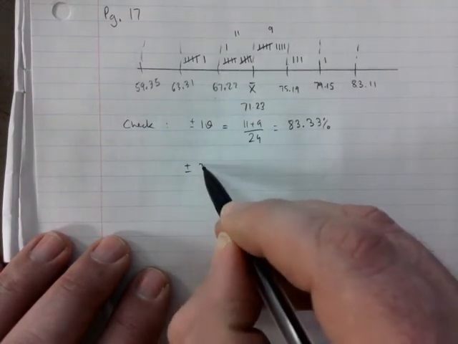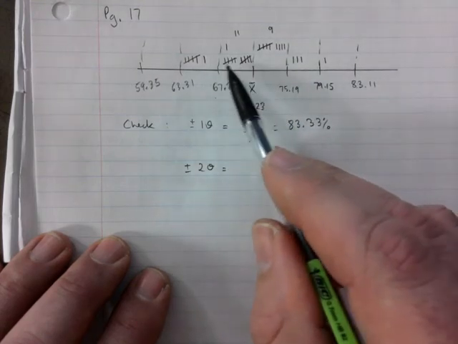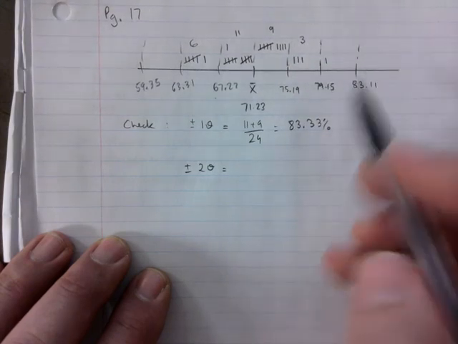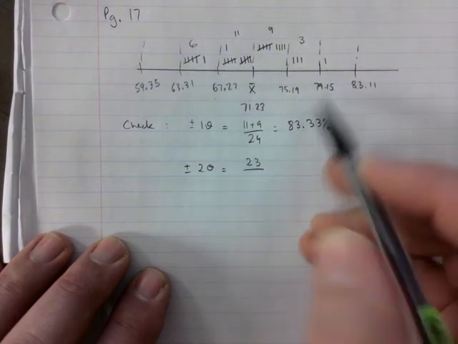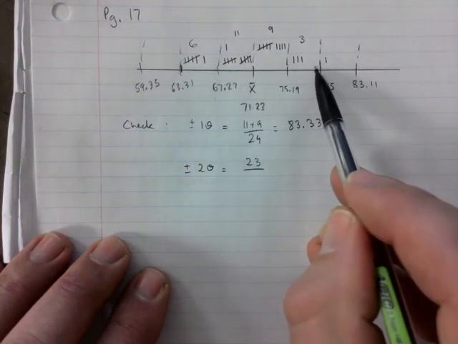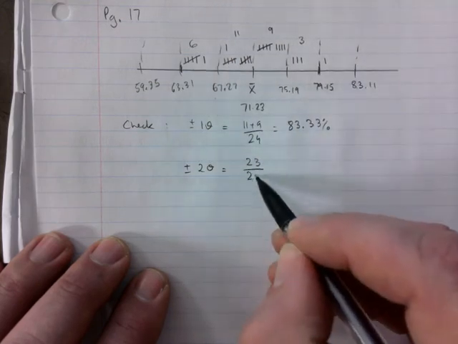Plus or minus 2 standard deviations. We've got to go all the way back here, which is 6 in there, and there are 3 there. So it's basically everything except for the 1 here. If I go 2 standard deviations from here all the way to there, I'm including every value except for the 1.